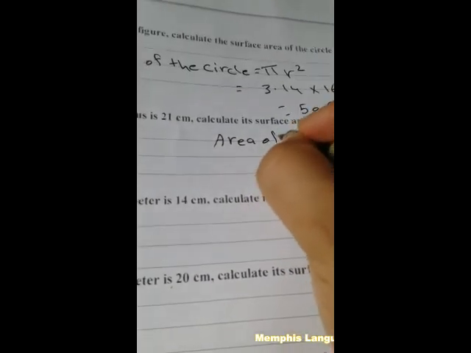Area of the circle equals pi r power 2. The value of pi is 22/7 and r is what? It is the radius.